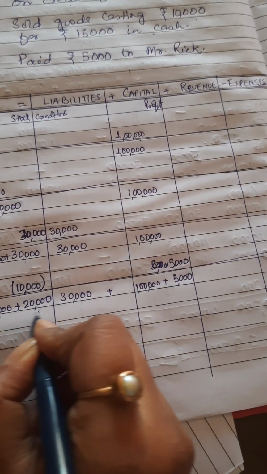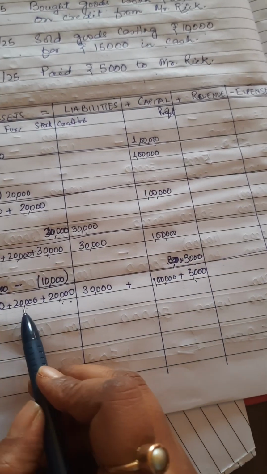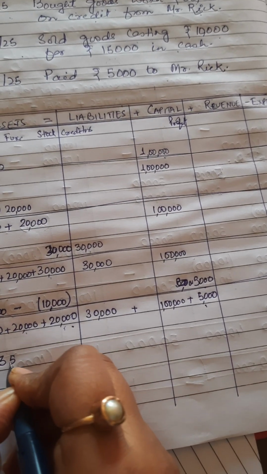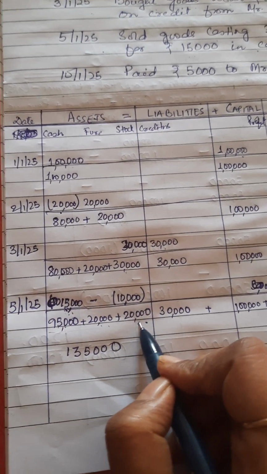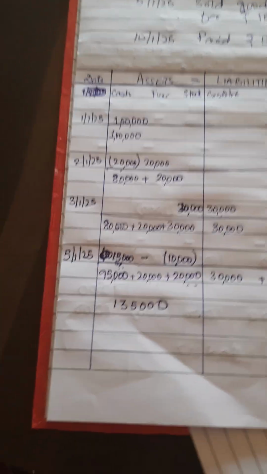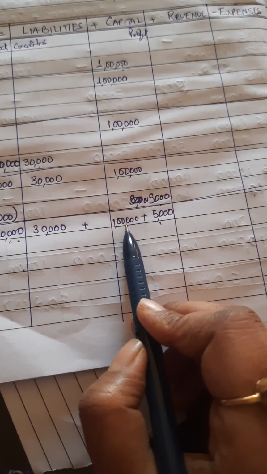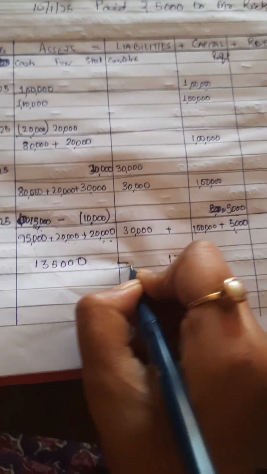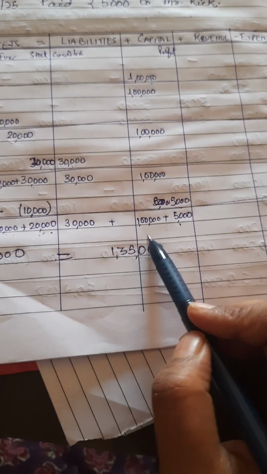So ultimately what is the total here? We can check. 95,000 plus 40,000 will be how much? 1,35,000 I think. 95,000 plus 20,000 plus 20,000. So in the LHS I have 1,35,000 and let's see, 30,000 plus 1 lakh, so we get 1,30,000 plus 5,000. So it is 1,35,000. So I have both the sides totaled. So the closing we have cash, furniture, stock, creditors, capital, profit.